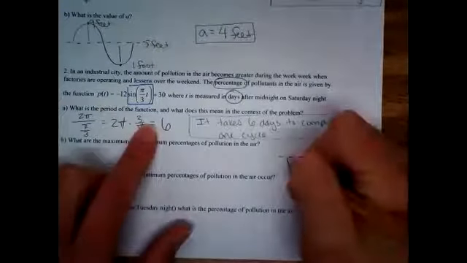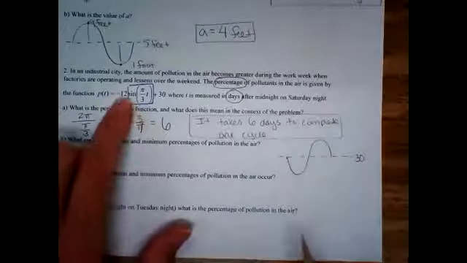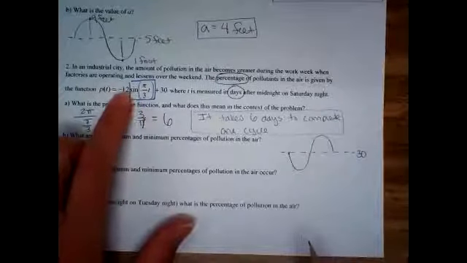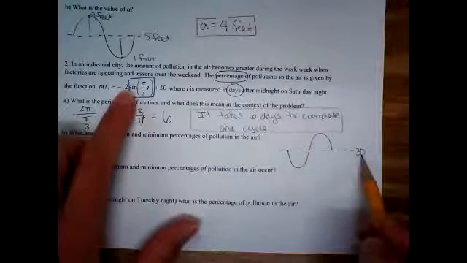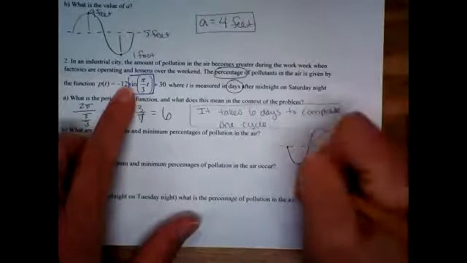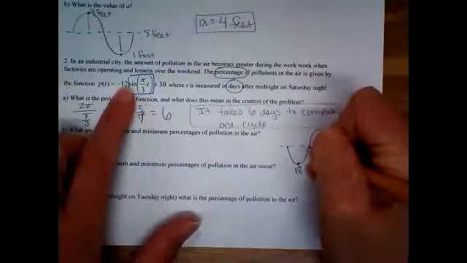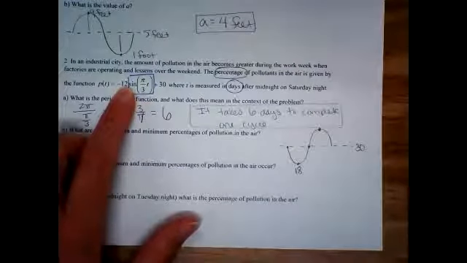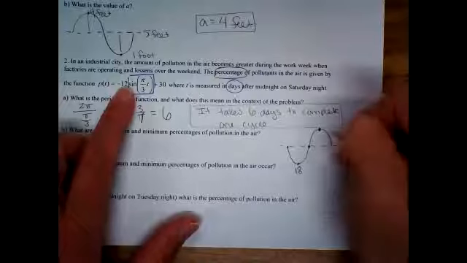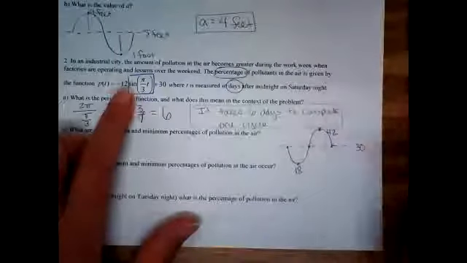So we start at 30, and then it's gonna go down 12. Our amplitude is 12. So 30 minus 12 is 18, and then back to 30. And then it's going to go up 12. So 30 plus 12 is 42, and then back to 30.